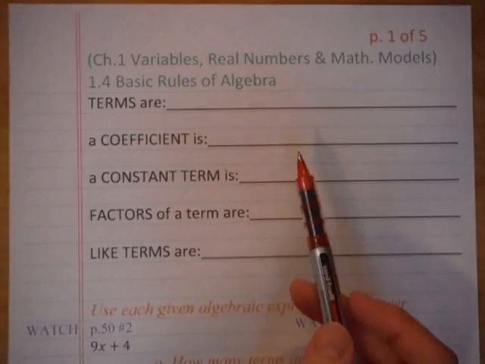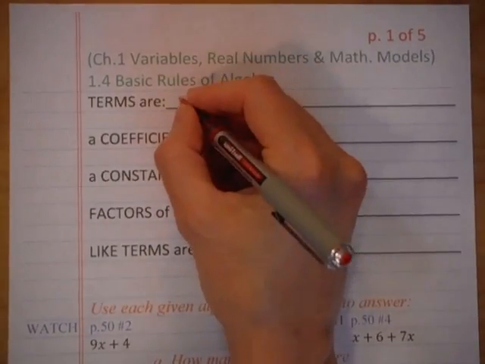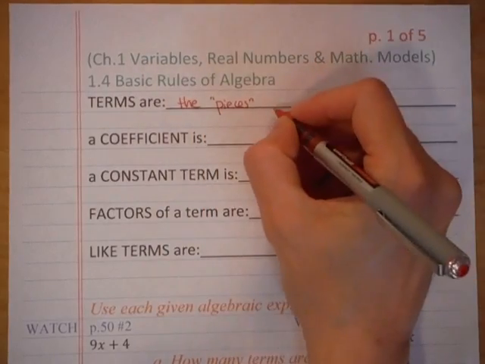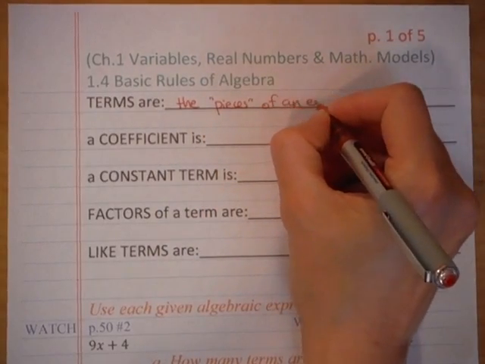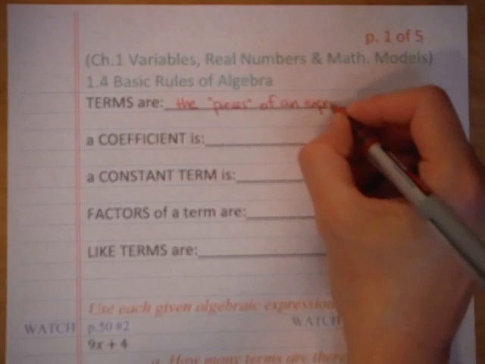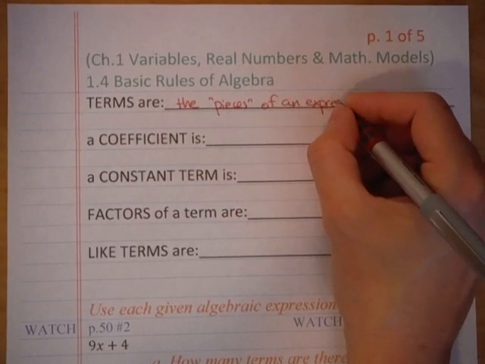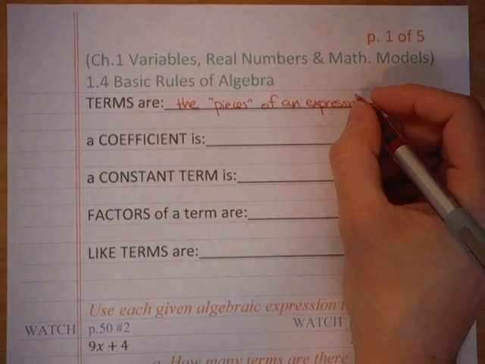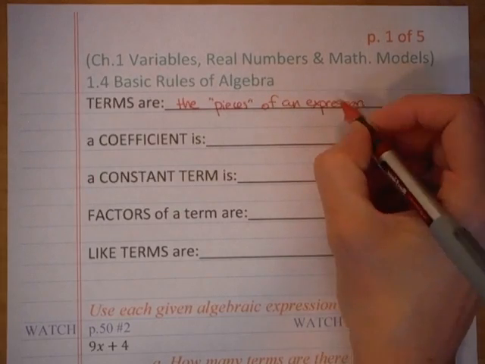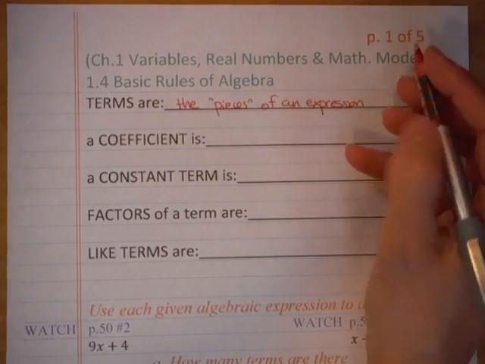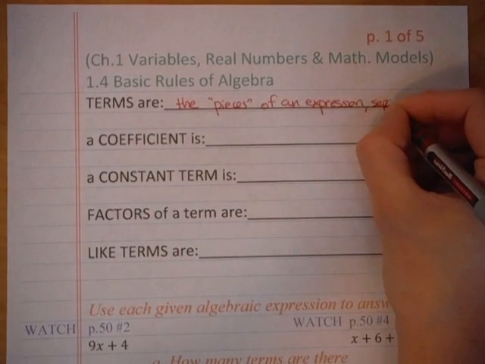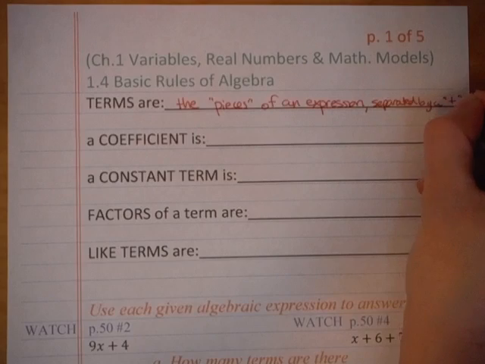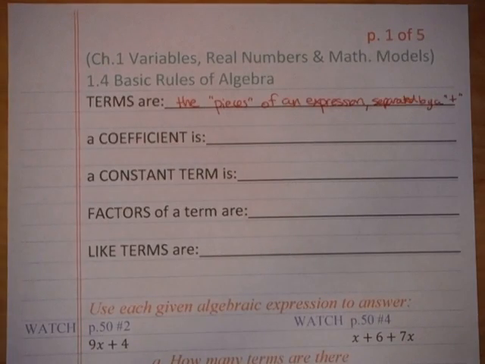Okay, so let's look at what terms are. Terms are the pieces of an expression. Remember, an expression is anything that's letters or numbers hooked together with any kind of operation: adding, subtracting, multiplying, dividing. But there's no equal sign, so that's what an expression is. So terms are the pieces of an expression that are separated by a plus sign. Okay, that's how you know what is a term.